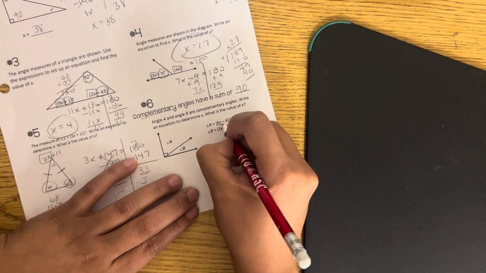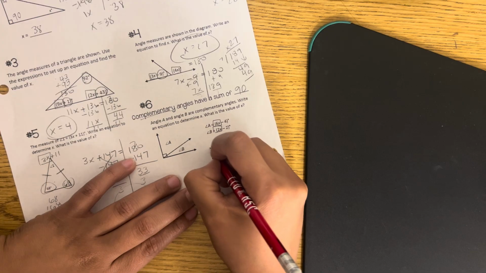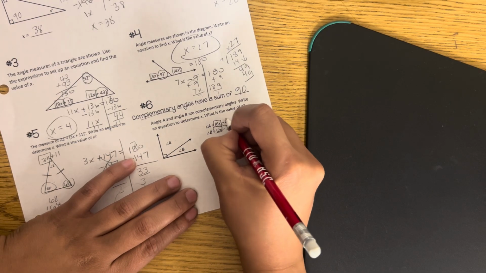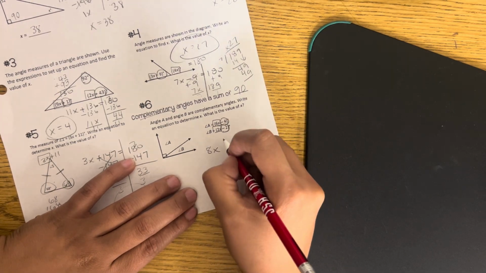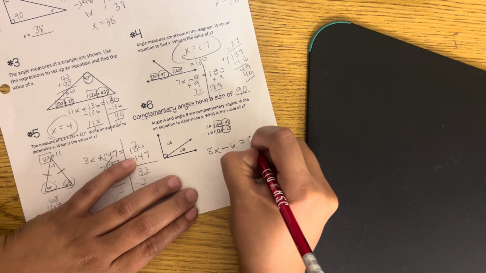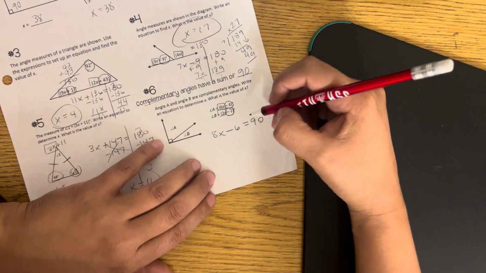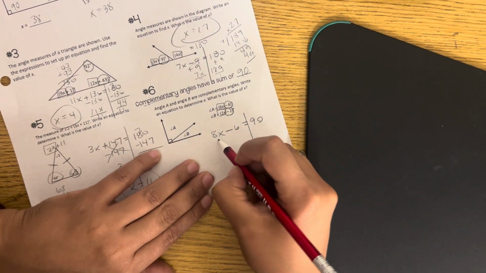If I do squares and circles, I have squares 6 and 2, which is positive, so we add, which is 8x. My circles would be negative 4 and negative 2. Since they're the same, we do add. 4 plus 2 is 6, but it would be minus 6. But this time it's going to equal 90 because it said a 90-degree angle. That's complementary.